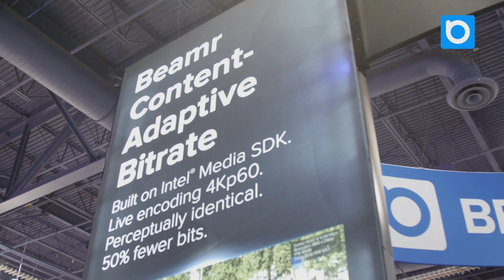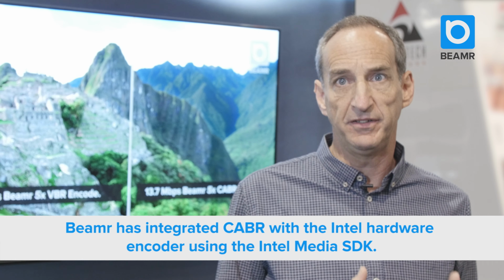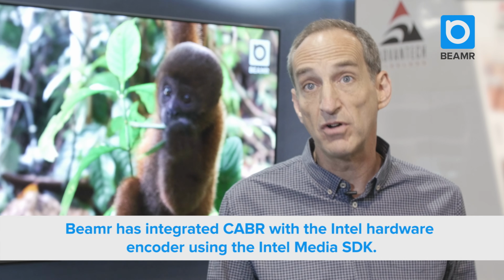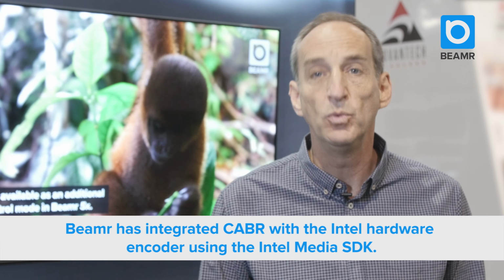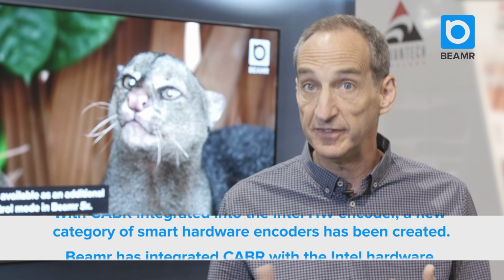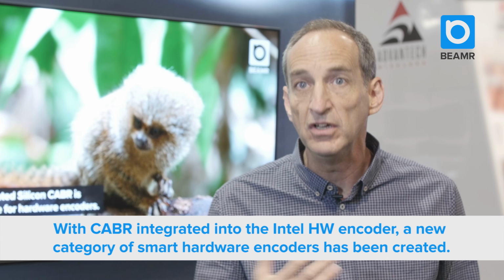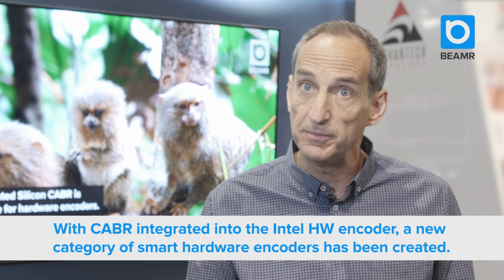Beamr has taken the CABR library and integrated it with the Intel hardware encoder. Intel has a hardware encoder inside their GPU, which is available through the Media SDK. The Intel Media SDK exposes the hardware encoder to the software layer running on the CPU.